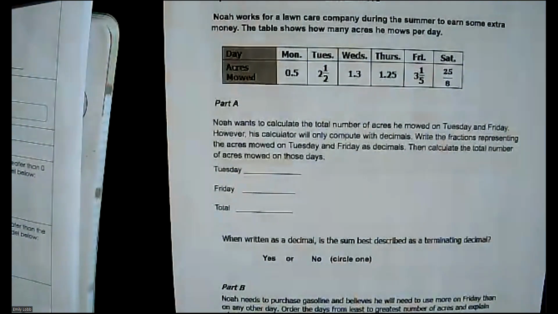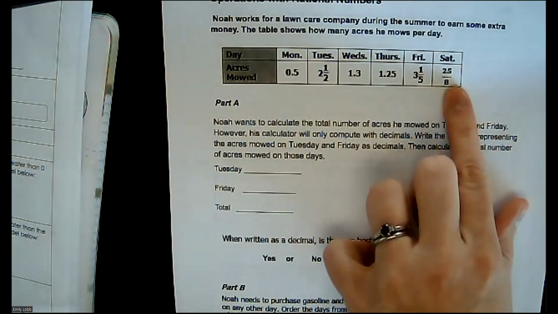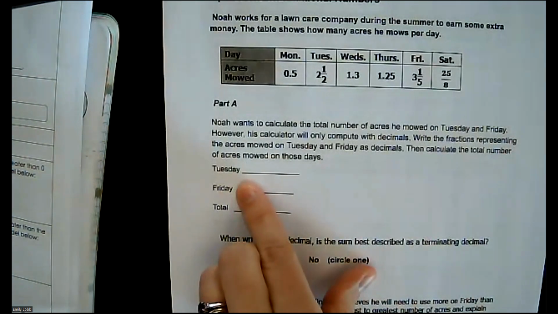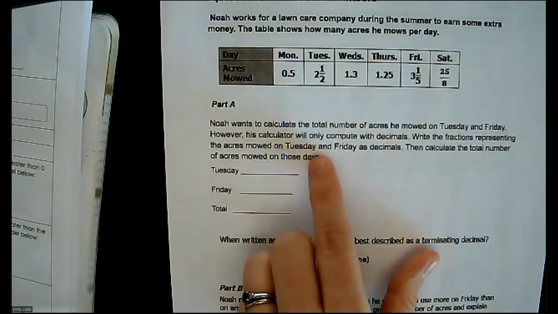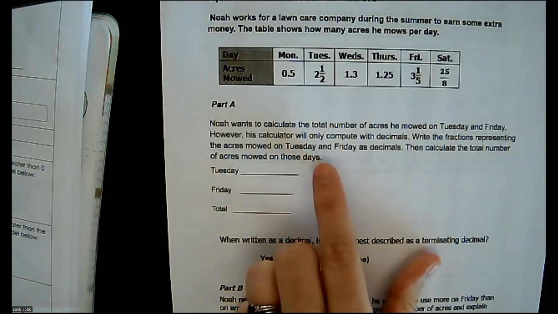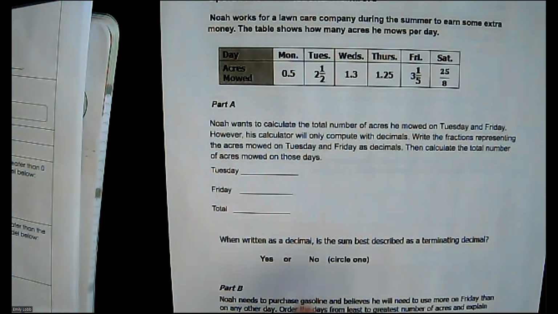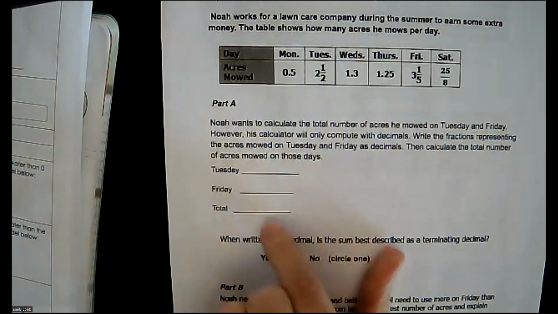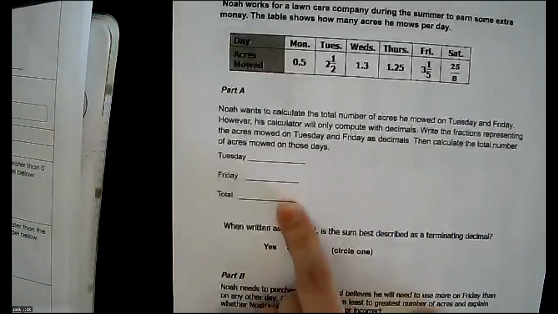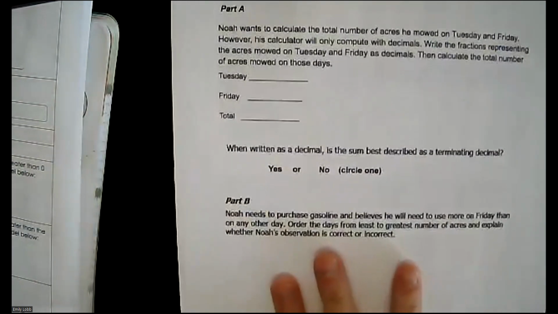What does the fraction bar mean? Divided by. So you're going to say 25 divided by 8. If you haven't done it yet, write it down right here. 25 divided by 8 equals, and then, no, does it? No, 25 divided by 8 is not 2.5. Oh, dang. So then you're going to take Tuesday and Friday and total them up. That should be easy peasy. Does it terminate or is it repeating? You should be able to answer that.